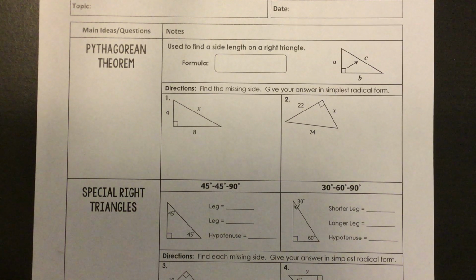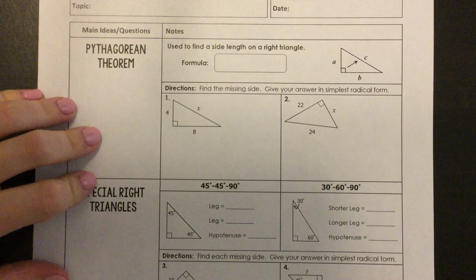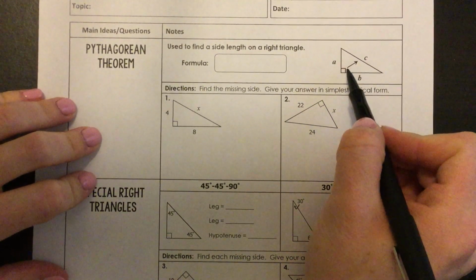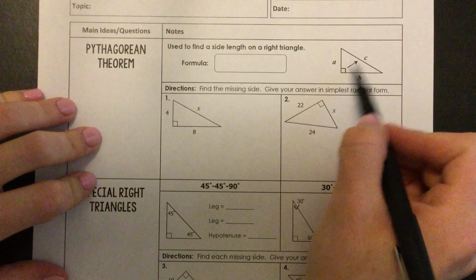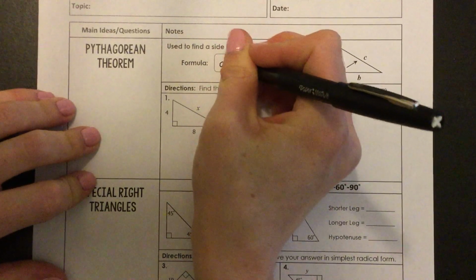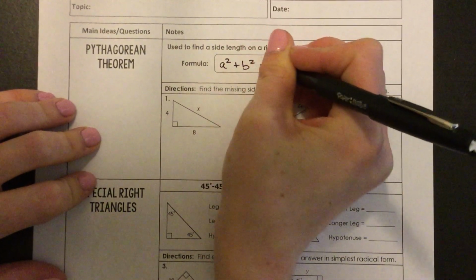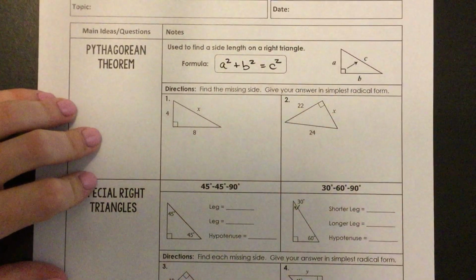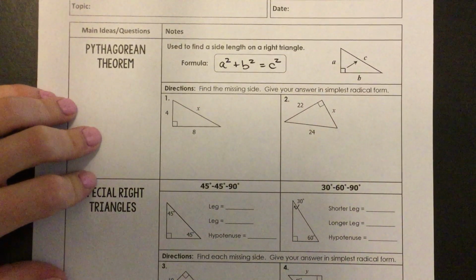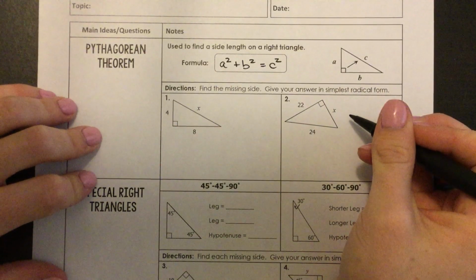First little box here is just a reminder of the Pythagorean theorem. We all know this, and this is going to carry us through a lot of the stuff that we're doing for the rest of the lesson today. If you have a right triangle, we know that the c is always the hypotenuse, the one that is across from the right angle. That's what that arrow is showing us right here. The formula is a squared plus b squared is equal to c squared. a and b are always the legs, it does not matter which one is which, but c is always the hypotenuse.